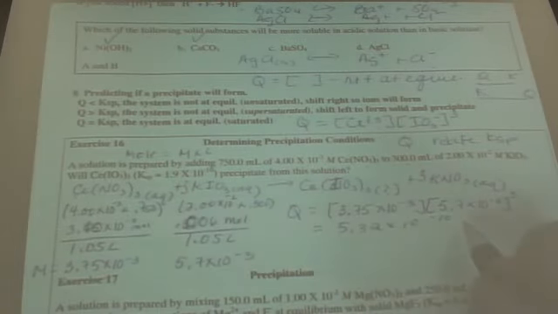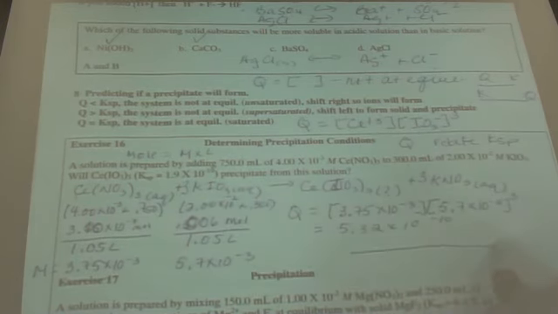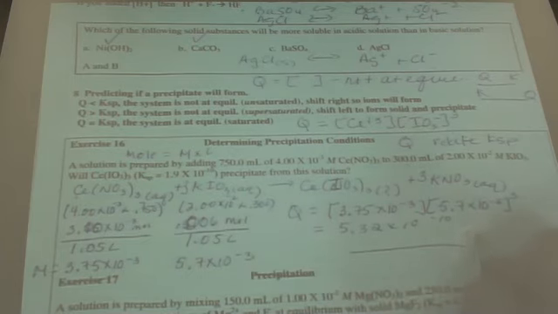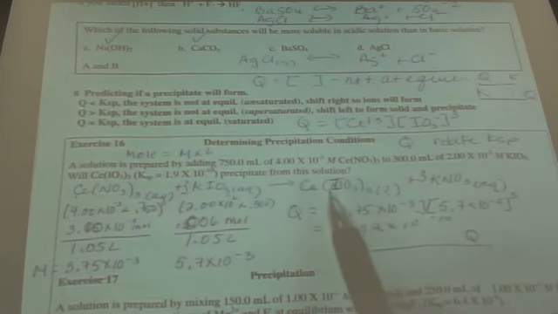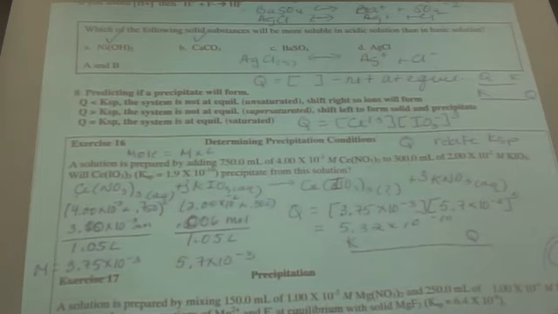Now I know K is equal to 1 times 10 to the negative 10th. So when I draw my number line, which is bigger, Q or K? Q. So Q is here, K is here. So the concentrations to reach equilibrium would have to shift to the left, which would mean that we would have more solid formed, so it will precipitate. And, you know, don't try to do a 50-50 on this, because it's not going to make you happy. So yes, it does precipitate.